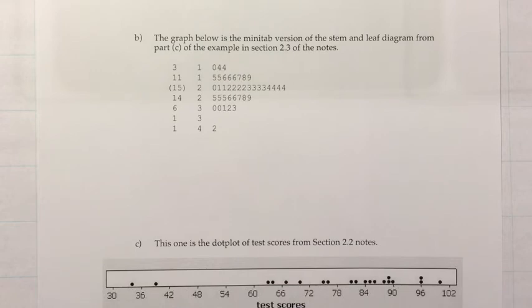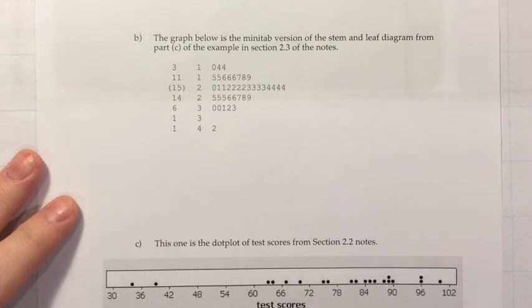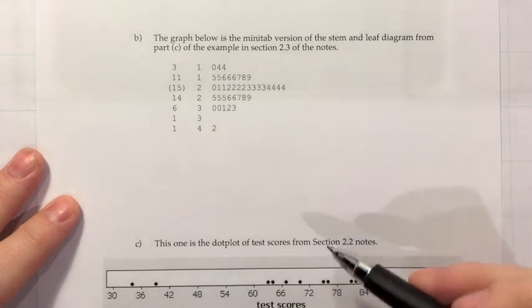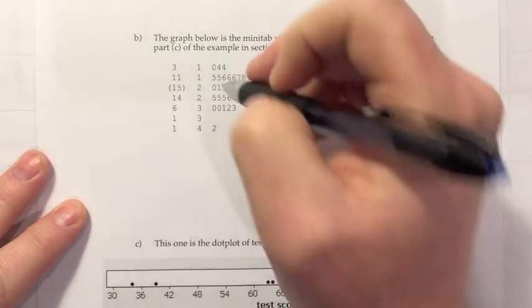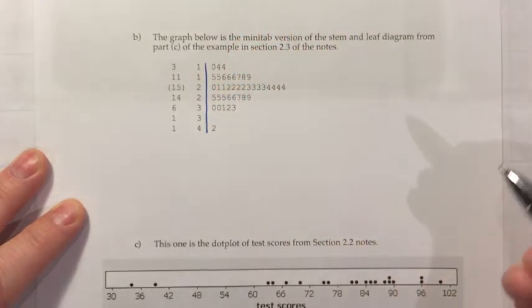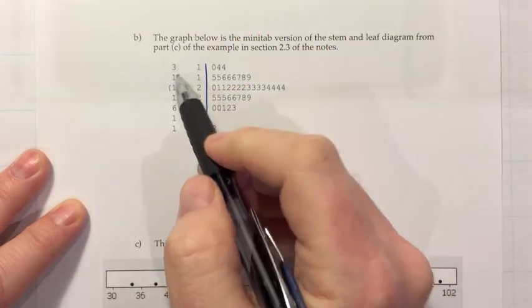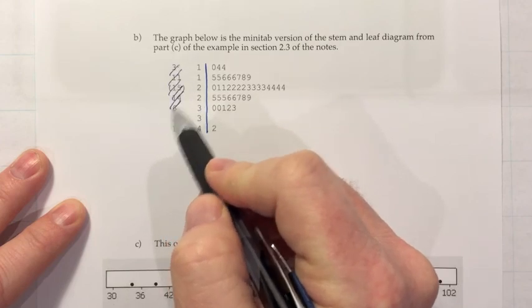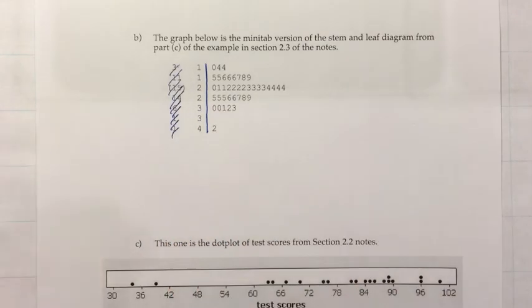So this is what that stem and leaf would look like on Minitab, and you might not even recognize it as a stem and leaf at first because they leave off a key feature, which is that line that separates the stems from the leaves. And then they throw in some other numbers that we don't use, so that can be kind of distracting. So I'm going to go ahead and cross that off. So if you look at it now, we've got the stem and leaf diagram that we drew.